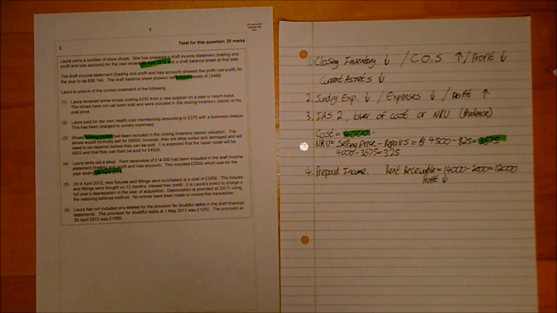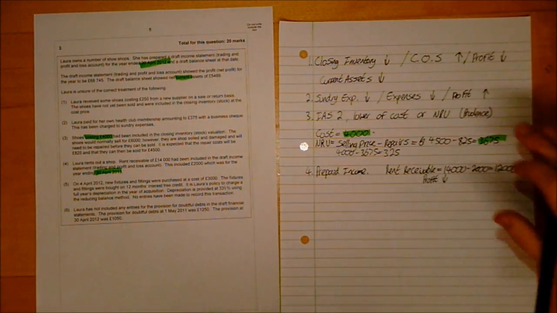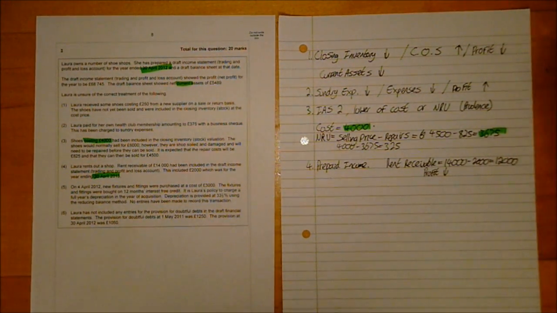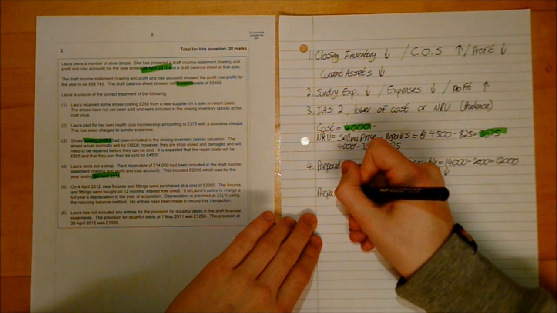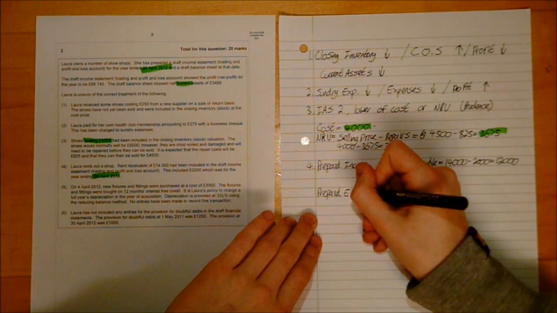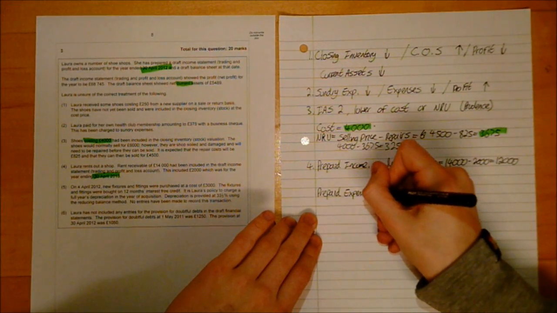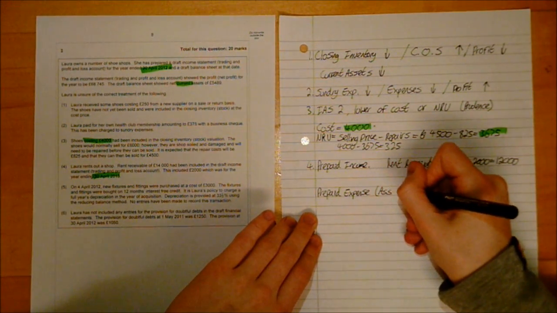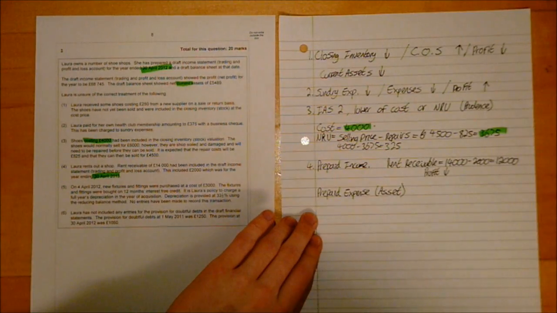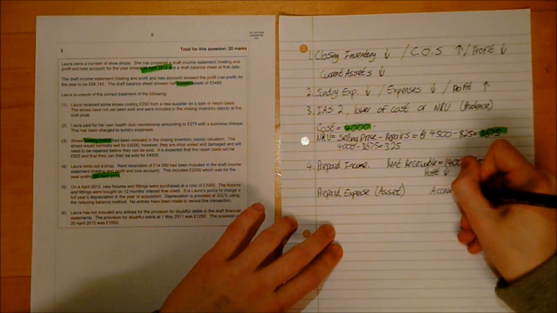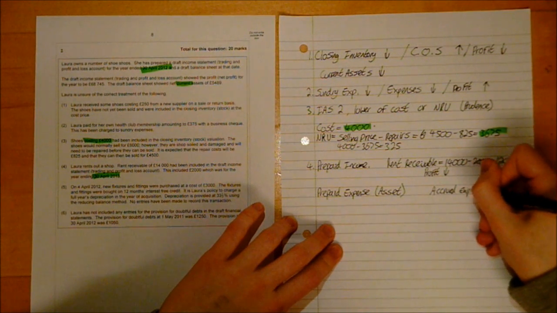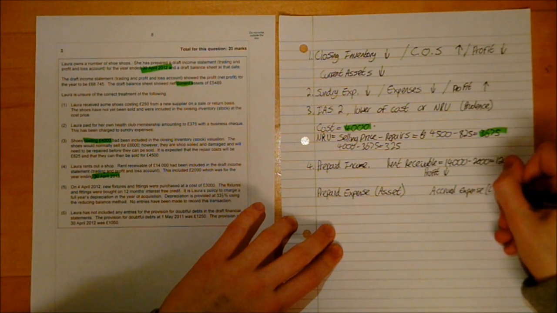However, right, now onto the asset part. So think about it. A standard prepayment means a prepaid expense. That's an asset. And a standard accrual, so an accrued expense, is a liability.